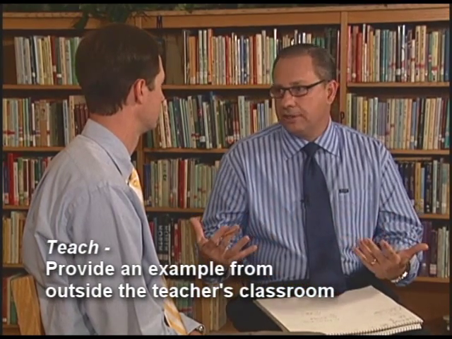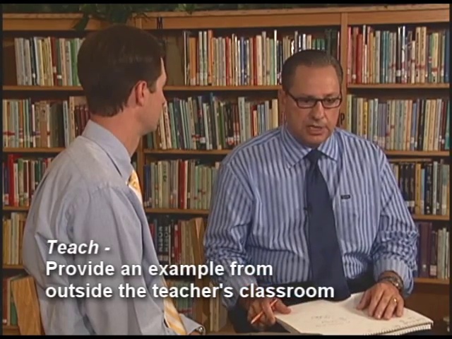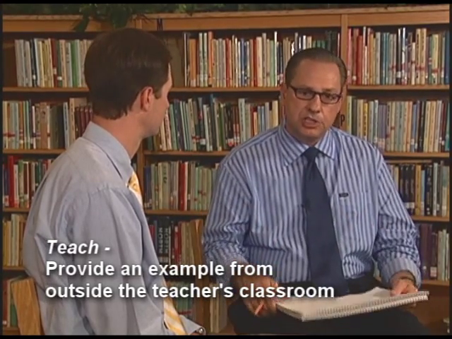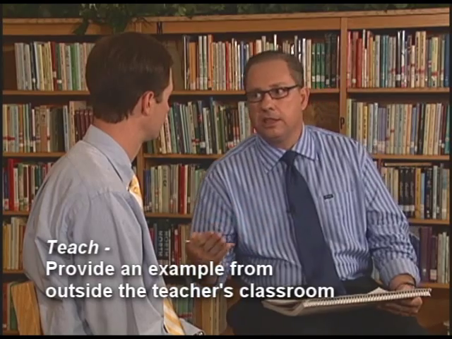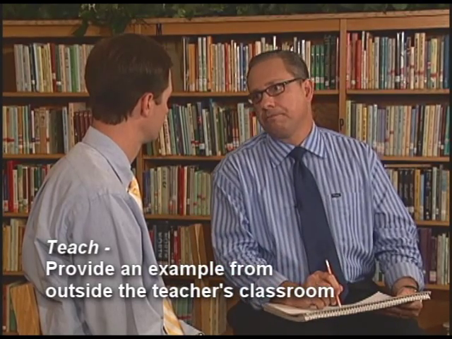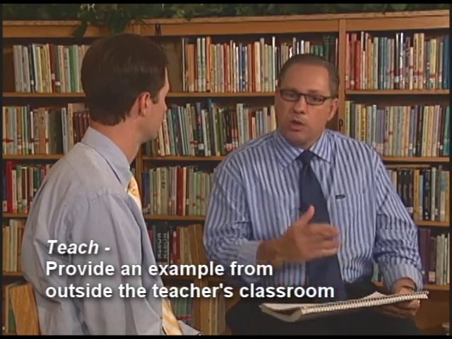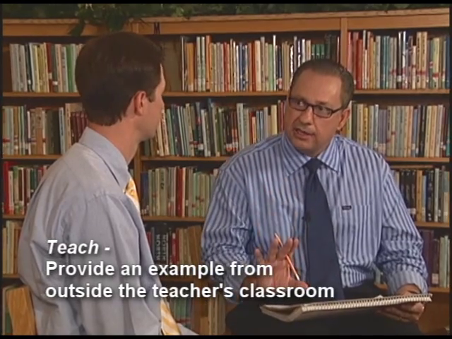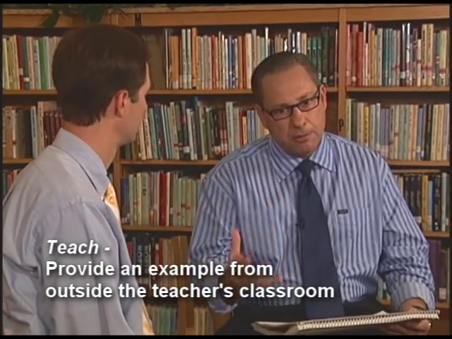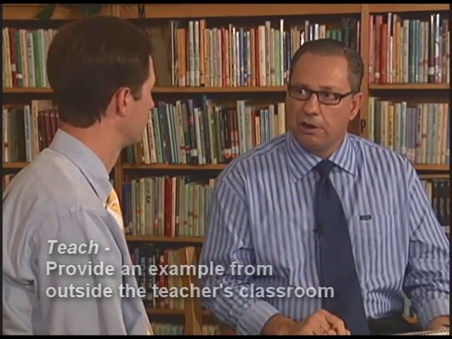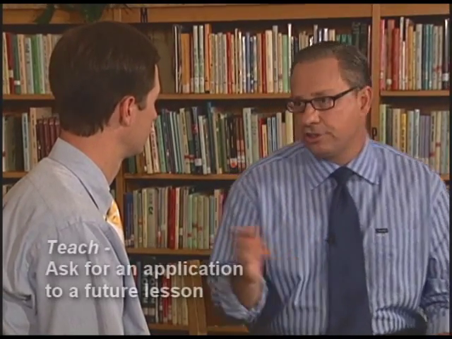To boil it all down to its essence, what we don't want to do as teachers, if we can help it, is have a student's initial experience with anything be on a piece of paper or be from a textbook. We want it to be in some way connected to the real world, like the microscopes, like the lumber yard. All right, so let's forget microscopes and lumber yard. Let's go back to your classroom.